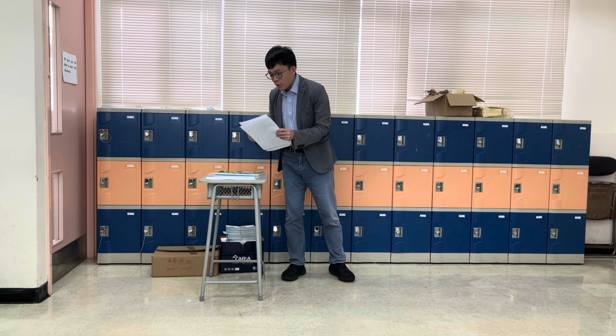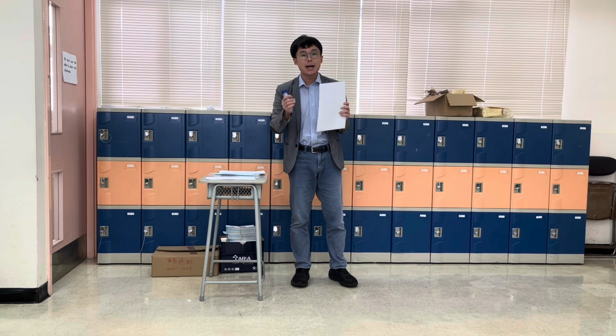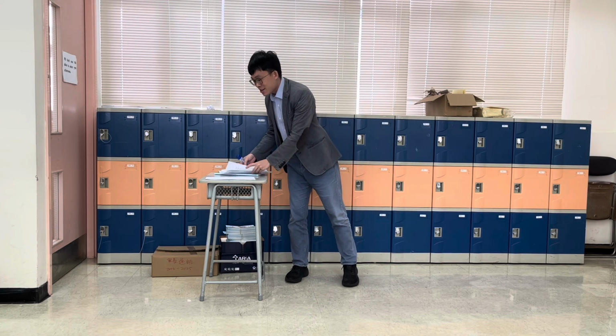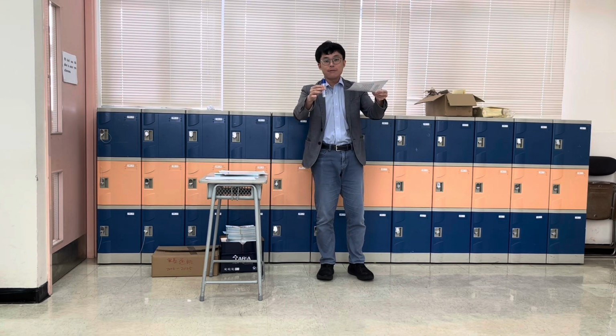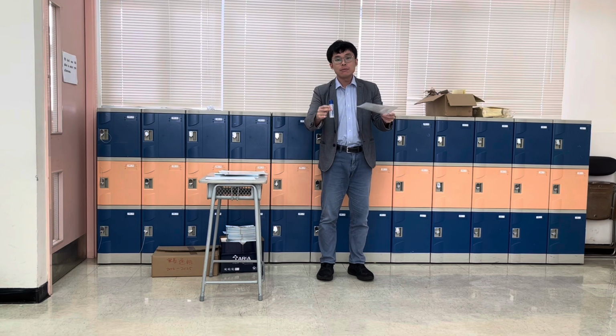Okay, so right now we are going to drop these objects to the ground from the same height and see which one would reach the ground first. I have a laminated sheet as well as a glue pen. So you can predict first before I actually release these items. Which one reached the ground first?